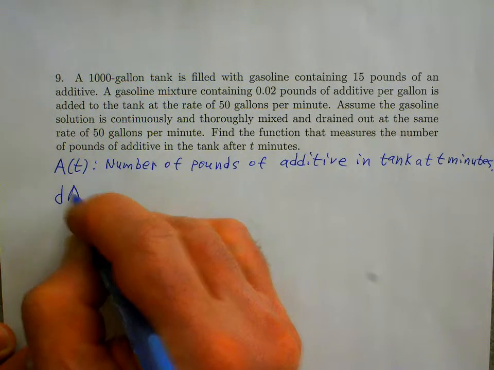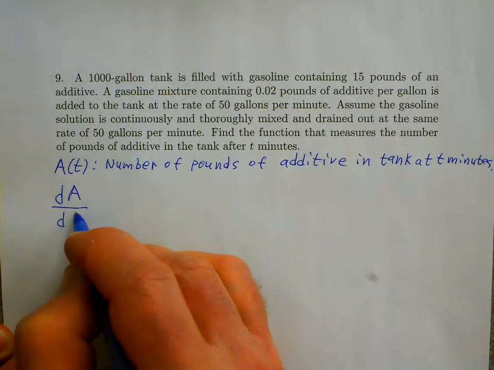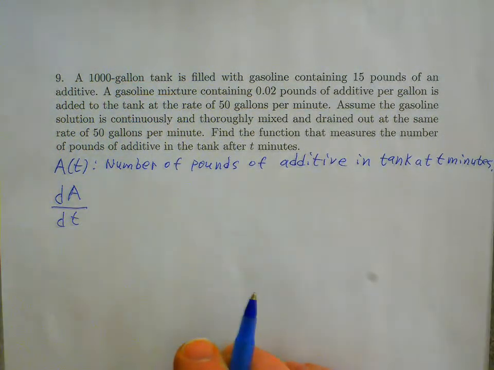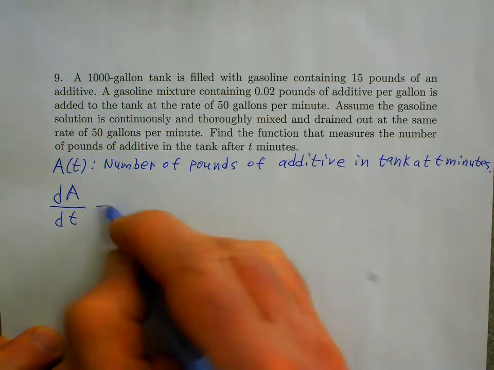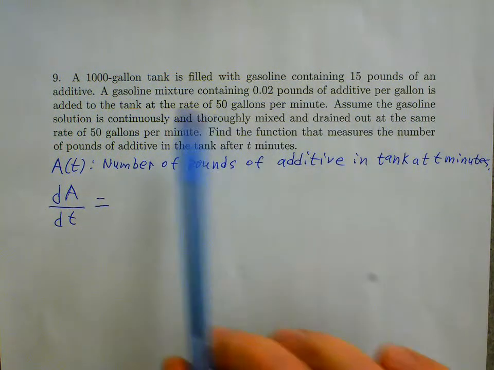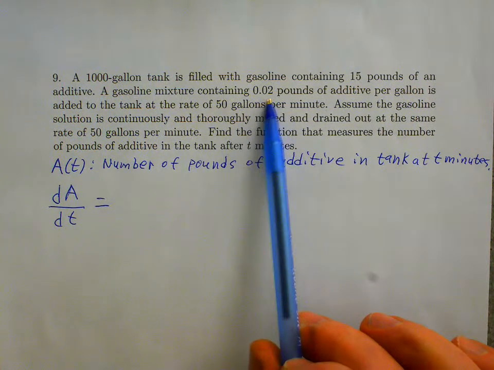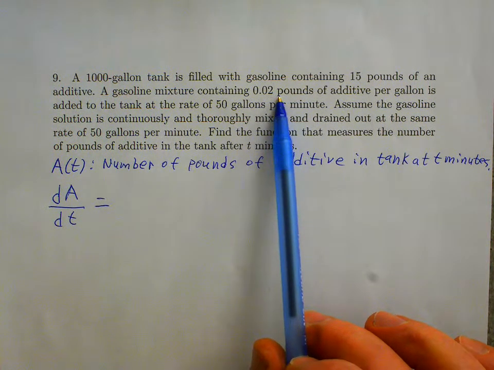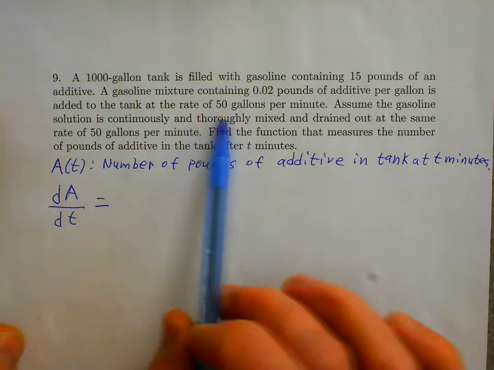The rate that the additive in the tank changes with respect to time in t minutes. We're told that a gasoline mixture containing 0.02 of a pound of additive per gallon is added to the tank at 50 gallons per minute.